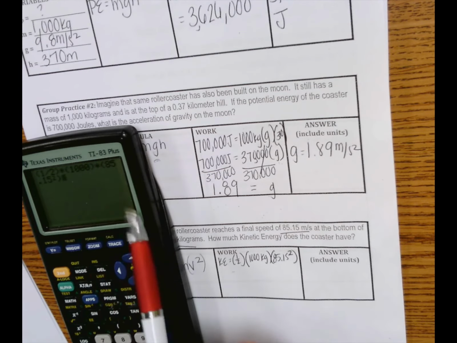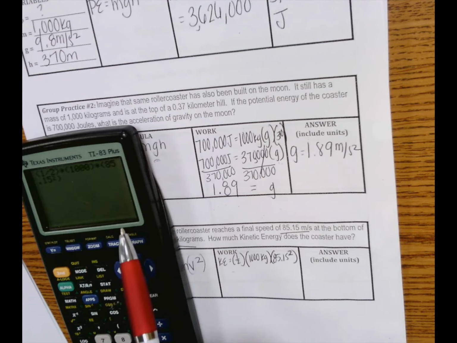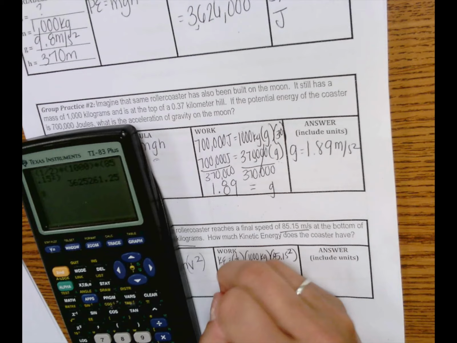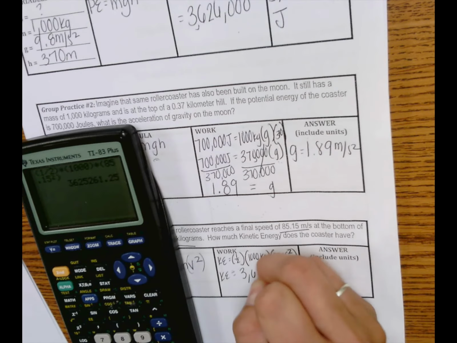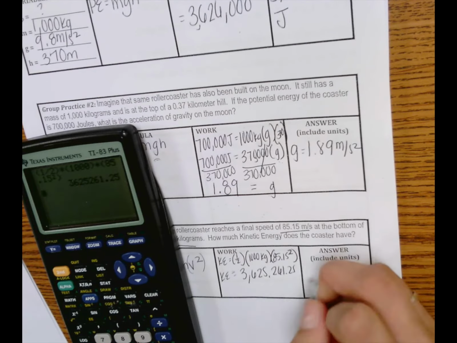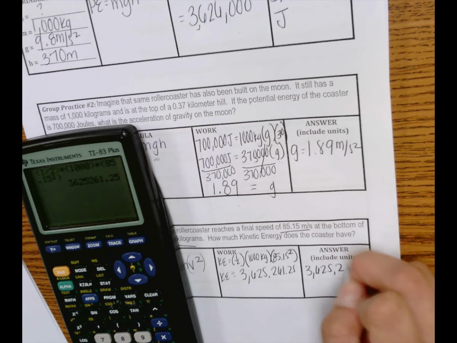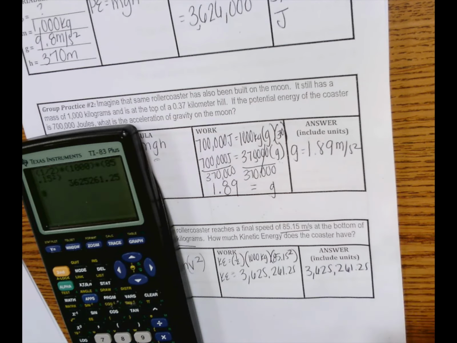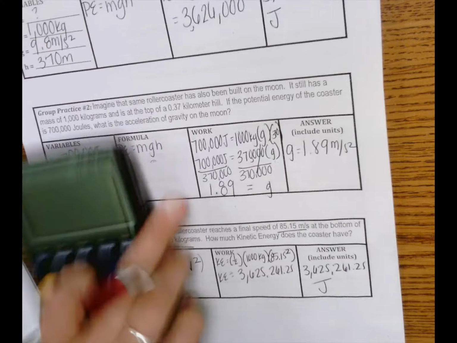Everything needs to be in parentheses because otherwise your order of operations may be messed up and then your final answer will be incorrect. So when you multiply all these together, you will get a kinetic energy of 3,625,261.25. What are the units for energy? Joules.